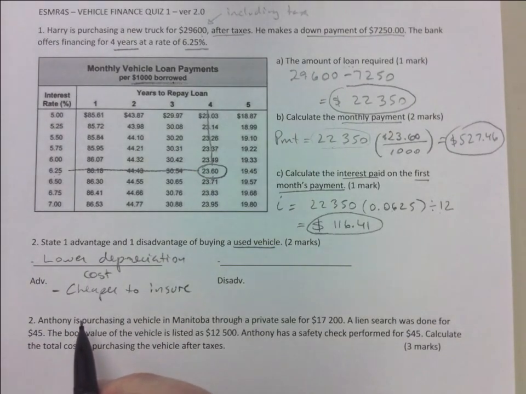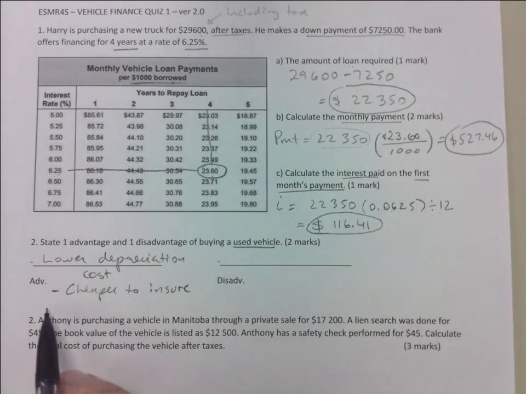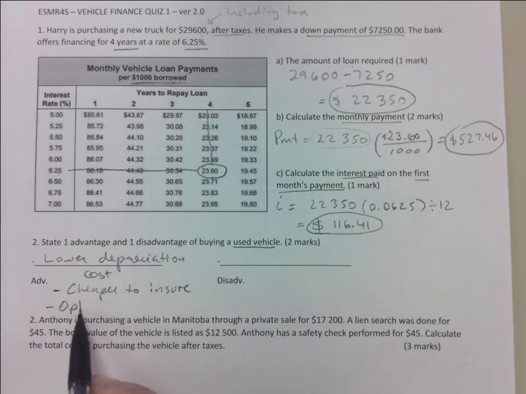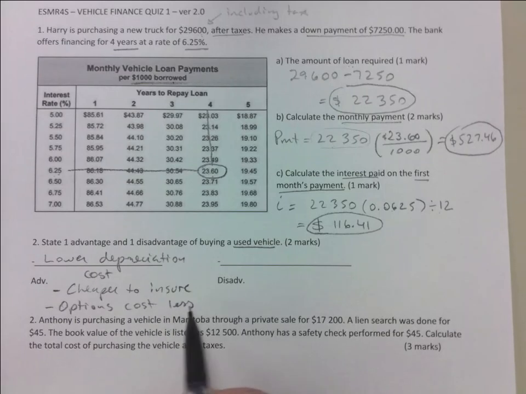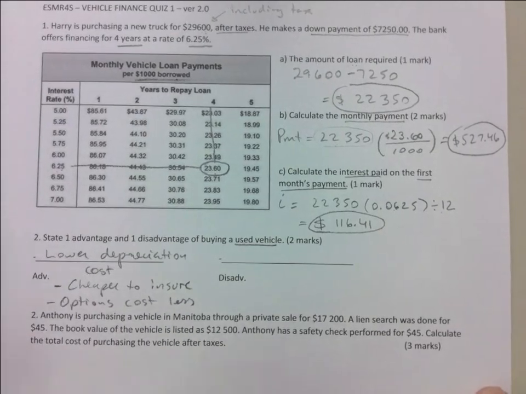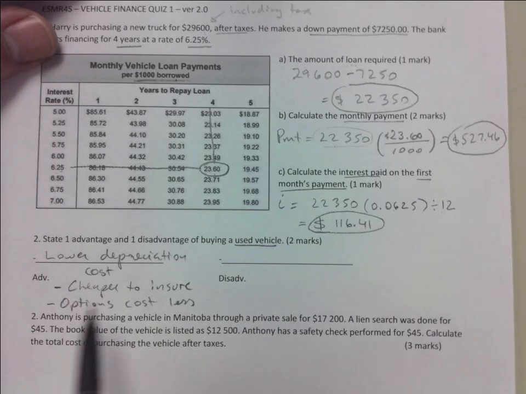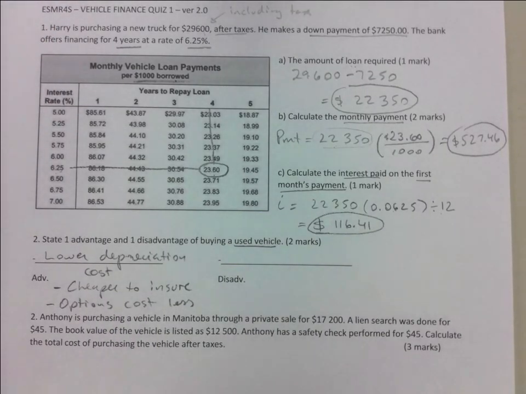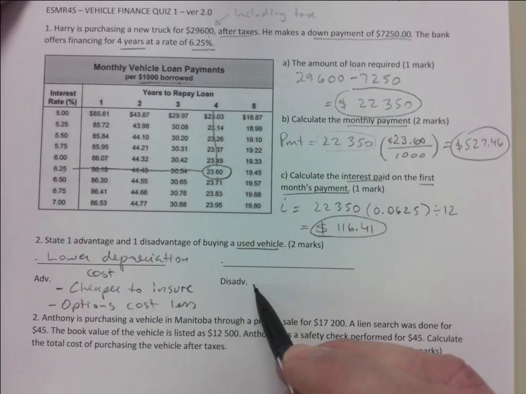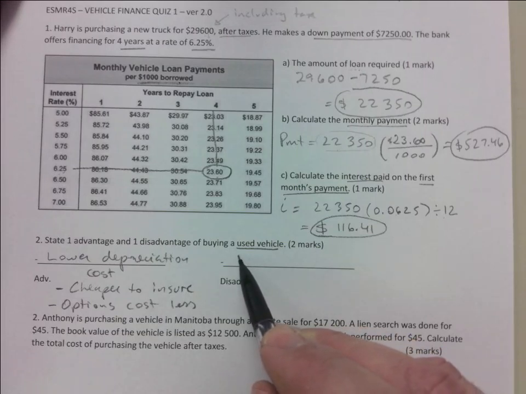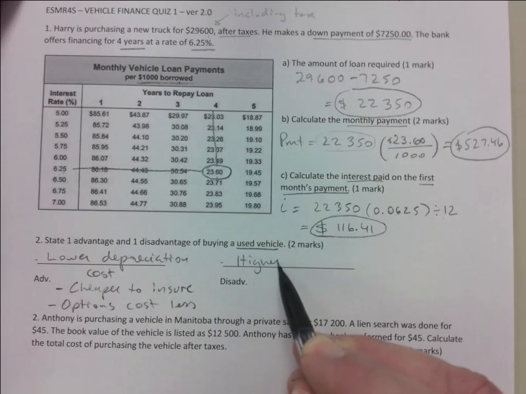Insurance is cheaper, costs less to buy insurance for it, anything like that. Options cost less, and I'm sure I gave you, if it's a private sale, you only pay one of the taxes. You just have to make sure you say that. And then disadvantage would be higher maintenance costs.